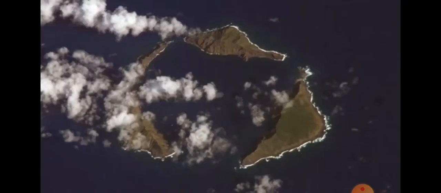In the next episode, we'll explore how life adapts to colonize the many islands across the sea, and explore the unique and highly unusual ecosystems that arise as a result.